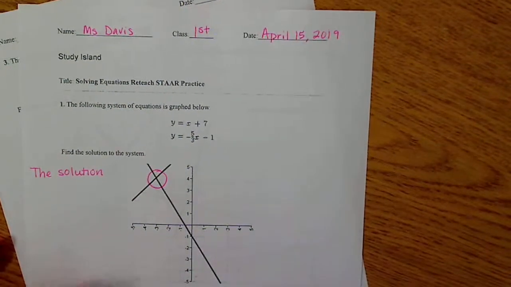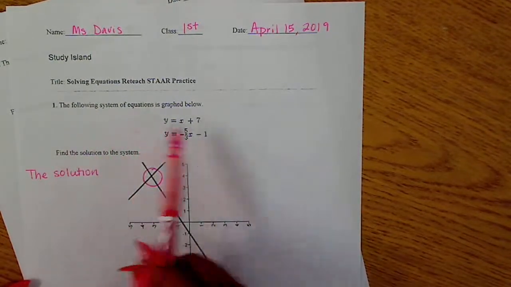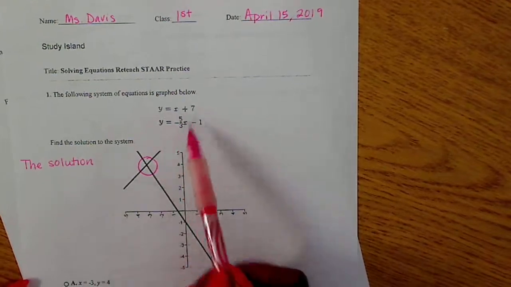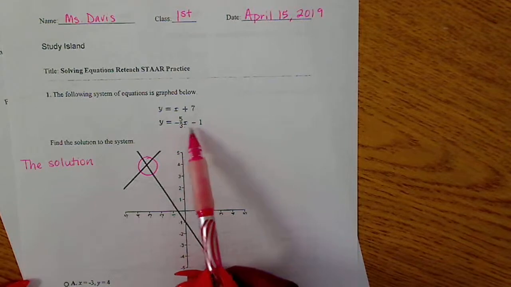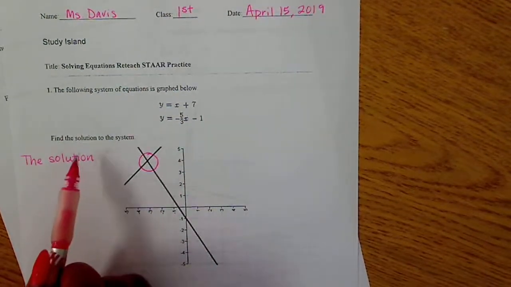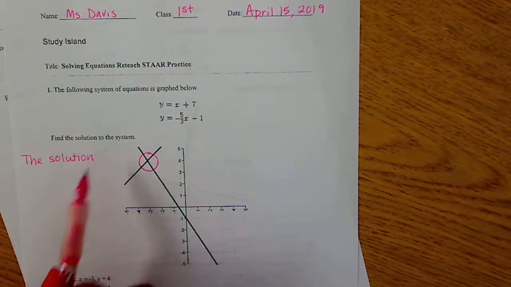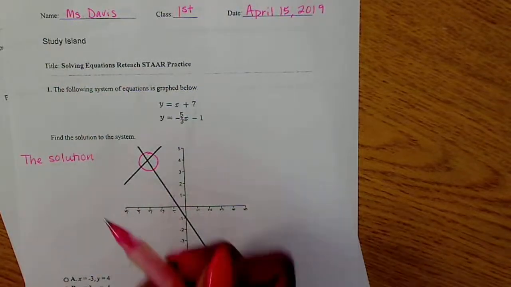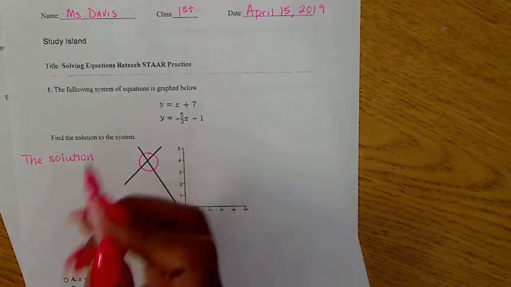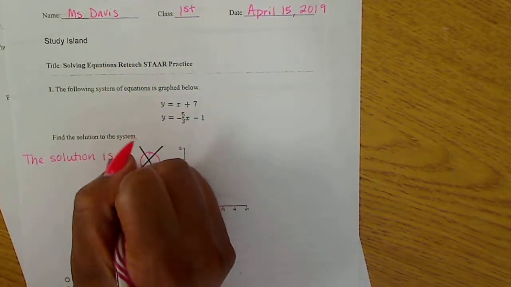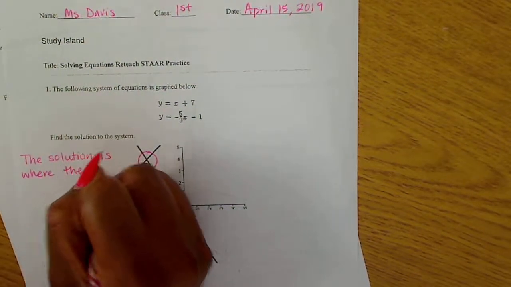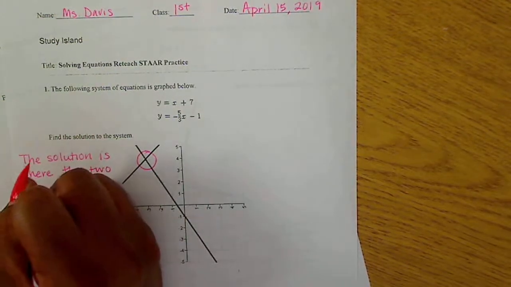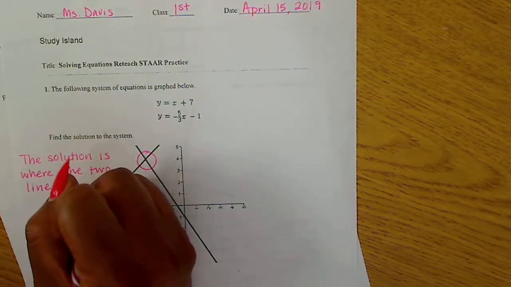All right, so the following system of equations is graphed below. I have y equals x plus 7, and then y equals negative 5/3 x minus 1. It asks to find the solution to the system. The solution to the system is where the two lines intersect.